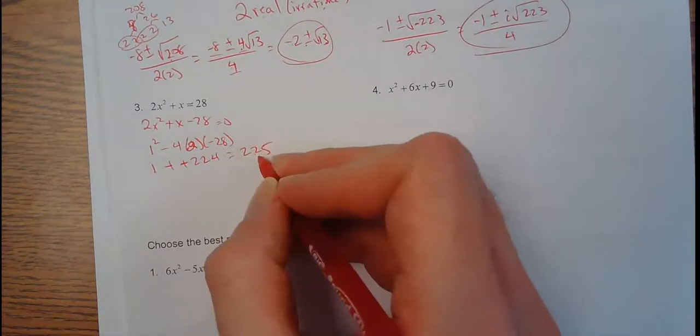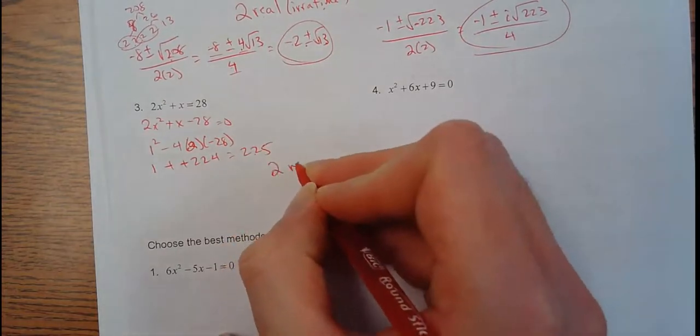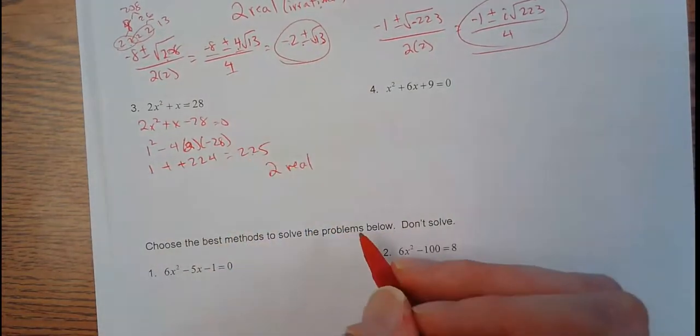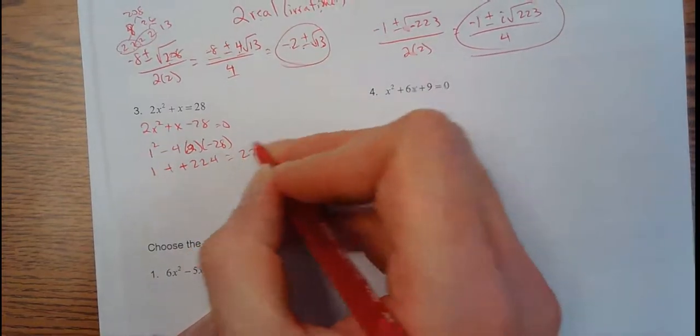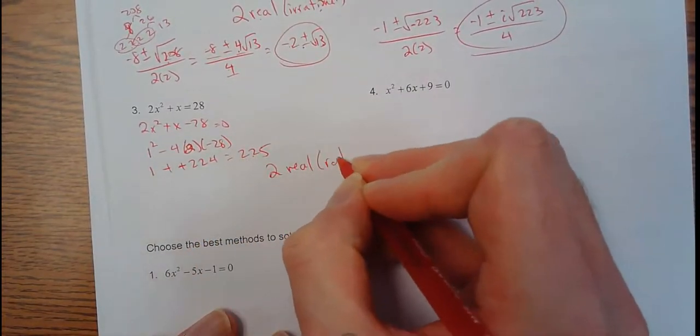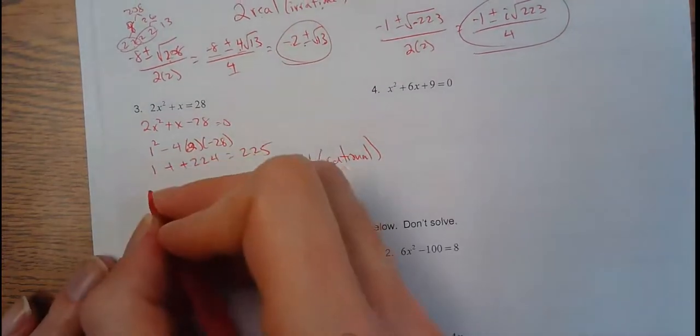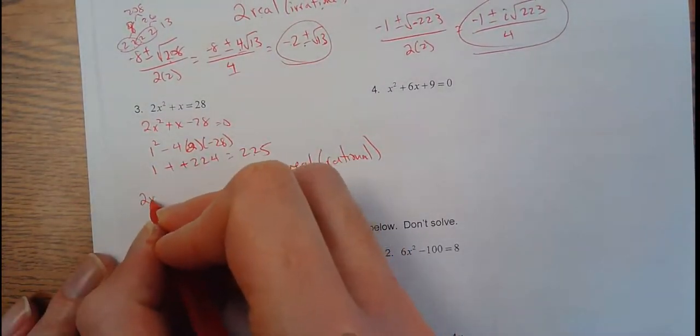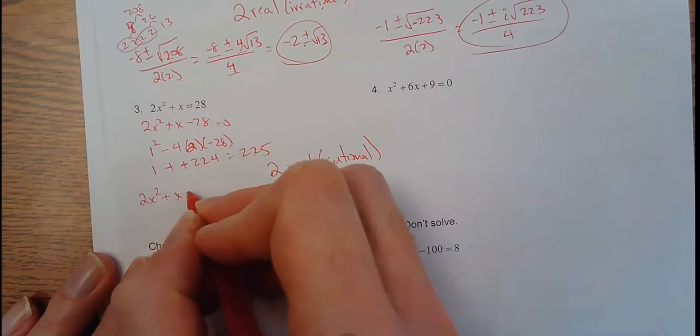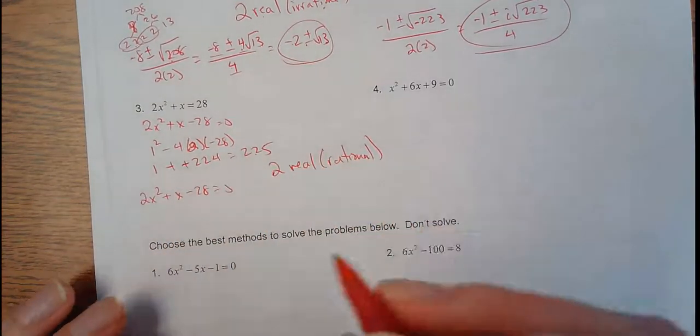If you square root 225, you get 15. So it being a perfect square means there are going to be two solutions. They're going to be real because I can square root that. But since this is a perfect square, they're going to be rational, which means factoring actually would work on this one. So 2x squared plus x minus 28 equals 0.